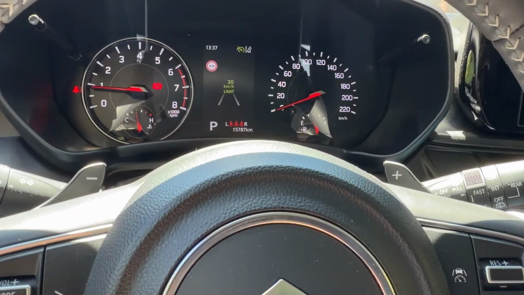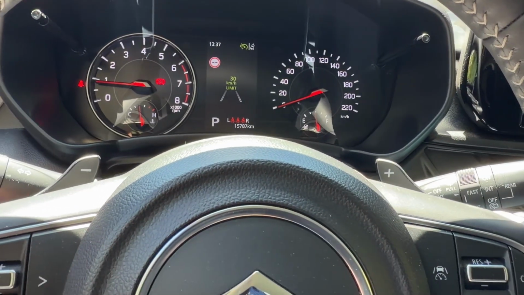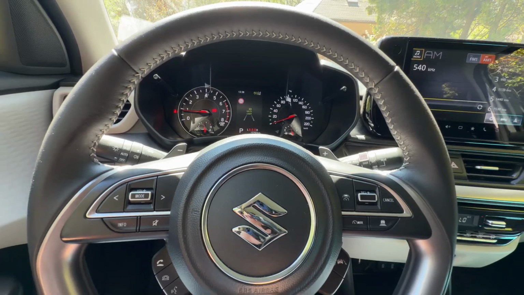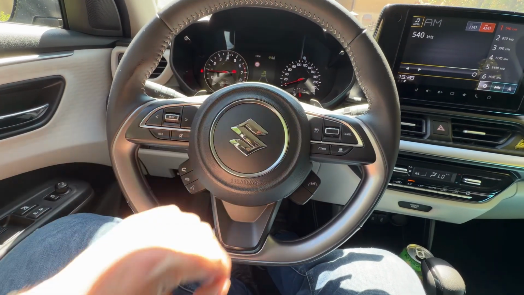Behind the steering wheel, we've got two paddles, plus and minus. Thanks to these paddles, we can manually change gears in manual automatic gear mode. Of course, if you press right here, you will use horn.